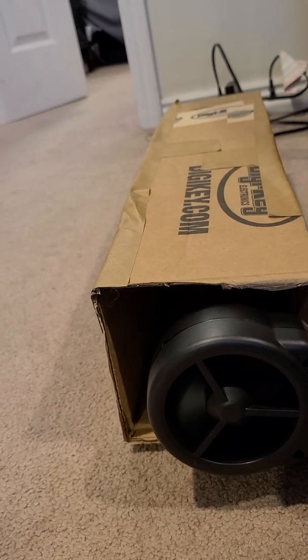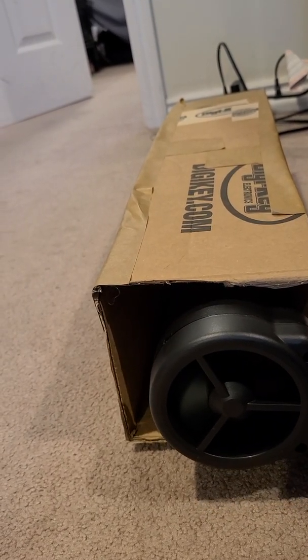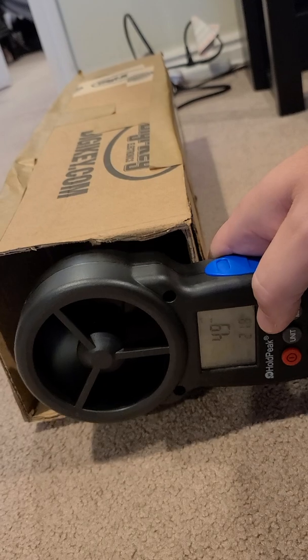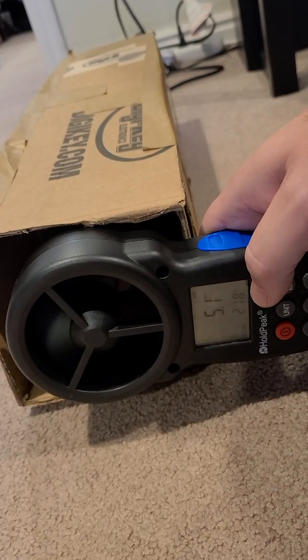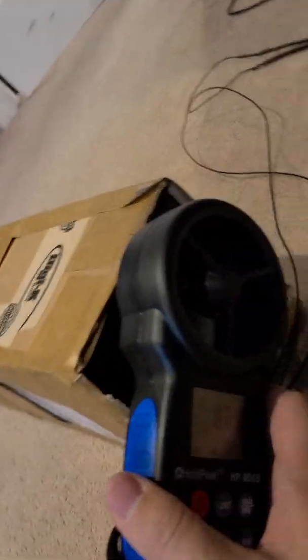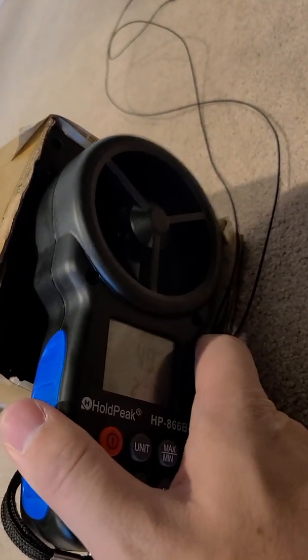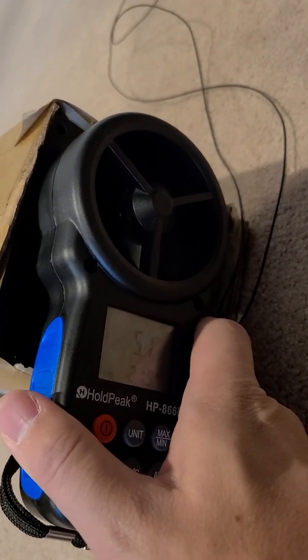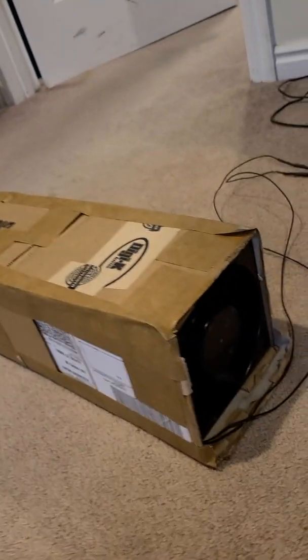So it kind of depends on where I hold this, how fast it's going to read. It may or may not read faster than the air going in, also depending on where I hold that. So anyway, just something interesting that I noticed.